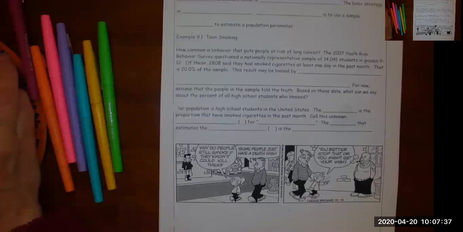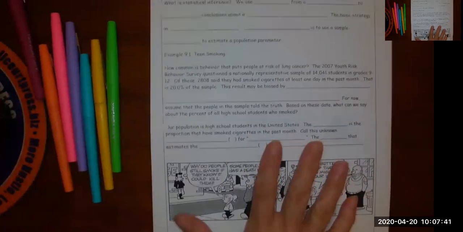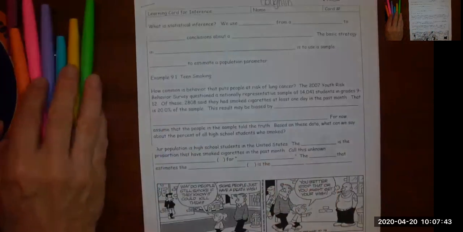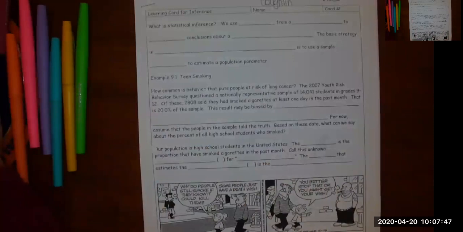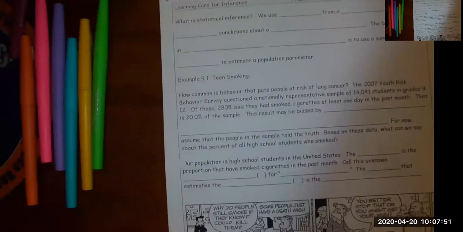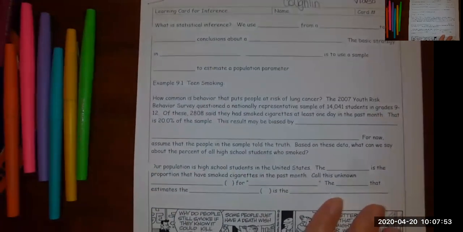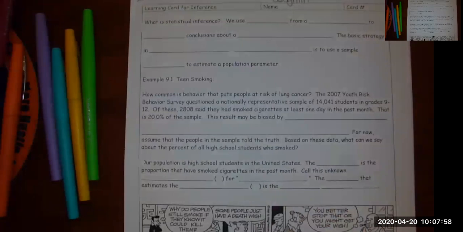We are going to start our last unit, Unit 9, which is statistical inference. This first video is just a little introduction, and we'll get to the math in the next one. But first, some vocabulary, and y'all know that in math, in statistics especially, vocabulary can make a difference.